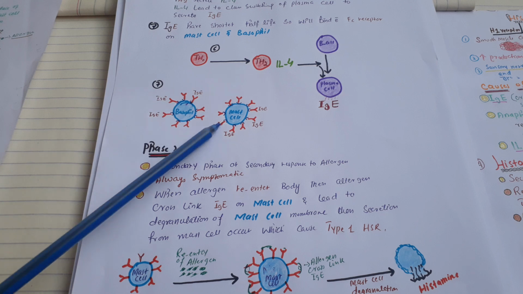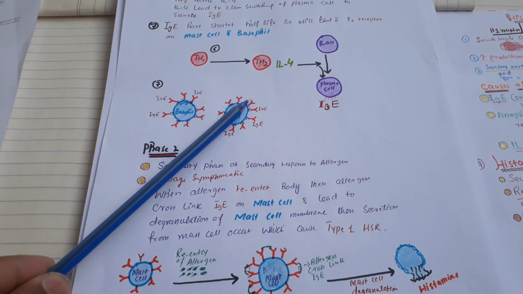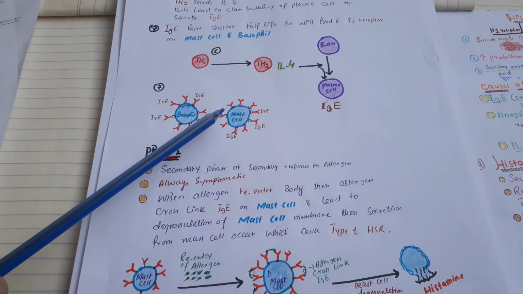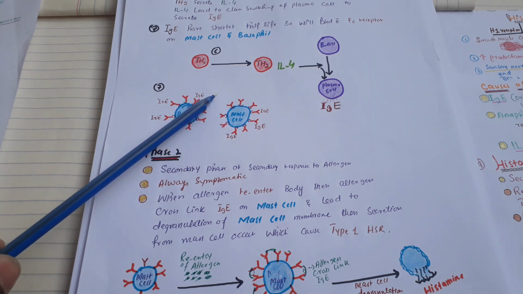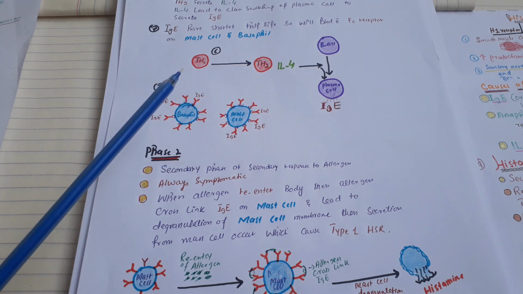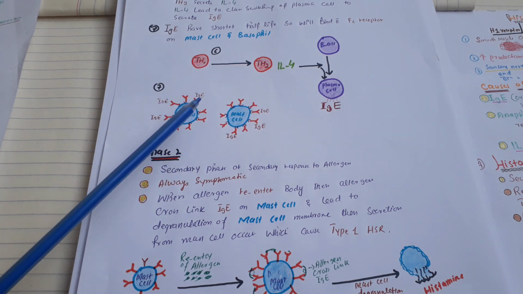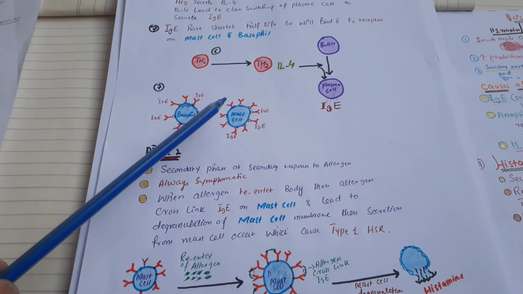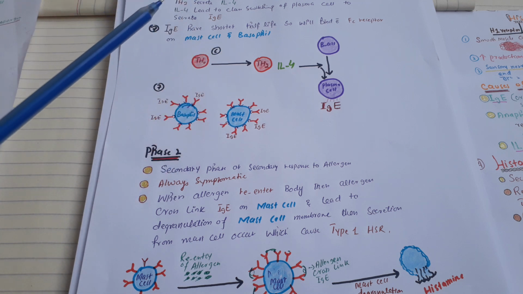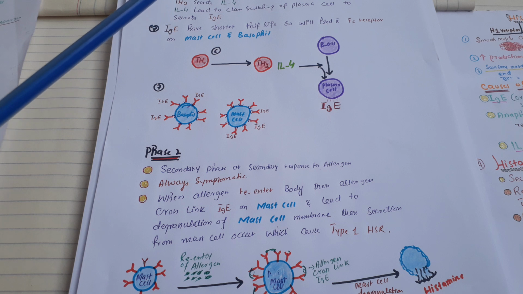So now you see, this phase is the sensitizing phase. If the exposure occurs for the first time, this is called the sensitizing phase. Now the person is going to be sensitized, and this was the primary phase. The primary phase is asymptomatic. You have to remember the primary phase is asymptomatic.